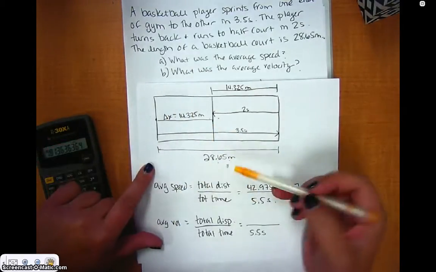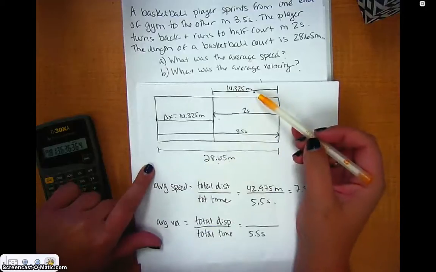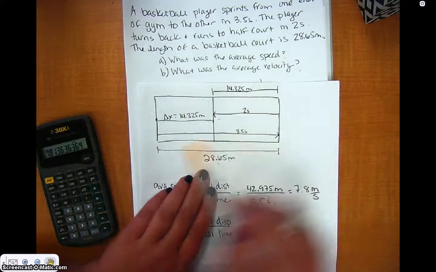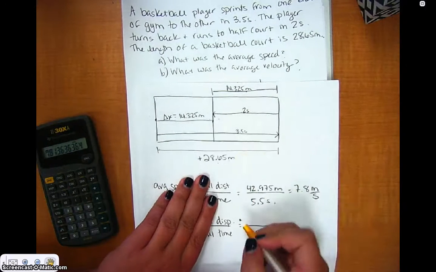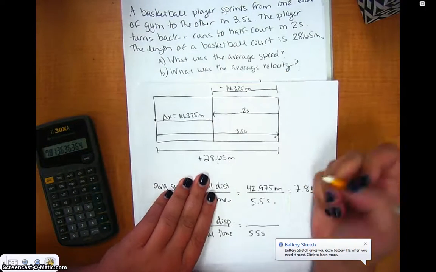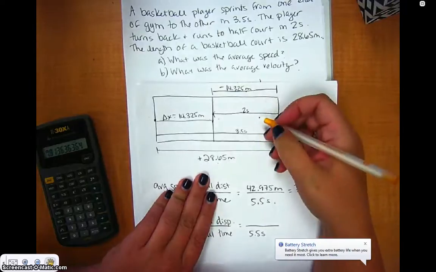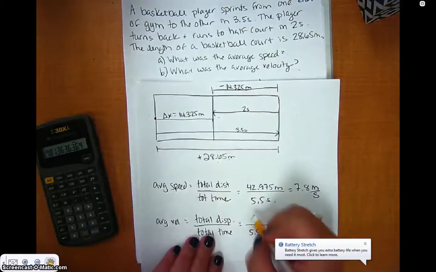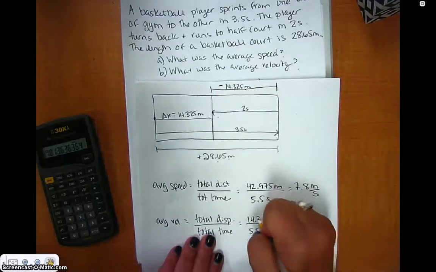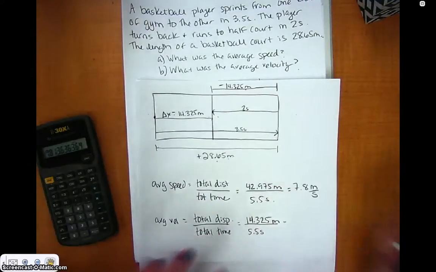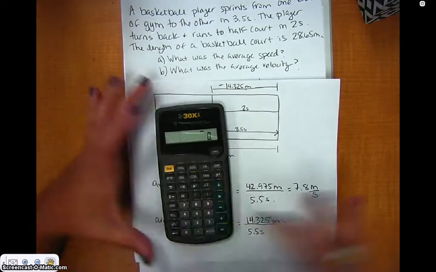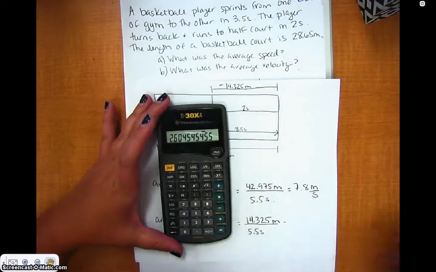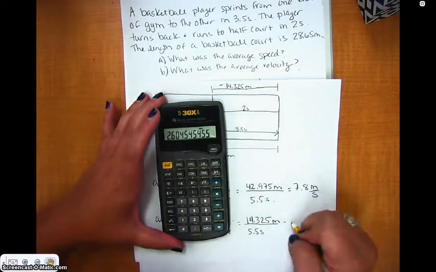Now we could also treat these as vectors in this case, and we could think of it a different way mathematically, where we say, well, to the right is the positive direction, and to the left is the negative direction. And then if I were to add those together, I would be 28 minus 14.325, and I would get this, right? So that is my change in my position, or my displacement. And so the actual average velocity for that person is going to be 2.6, so a lot slower.